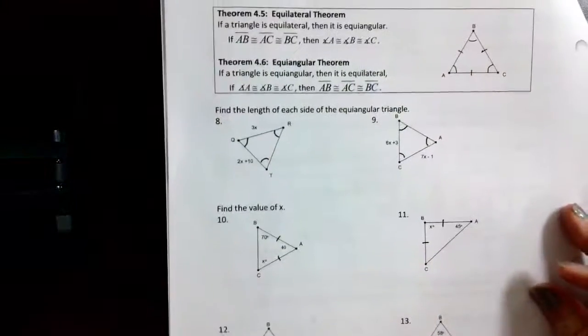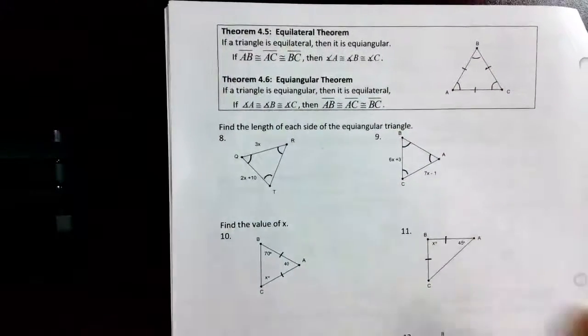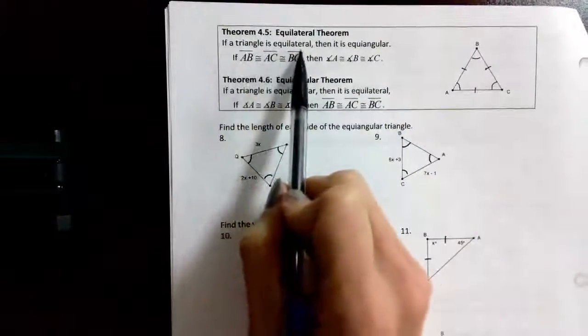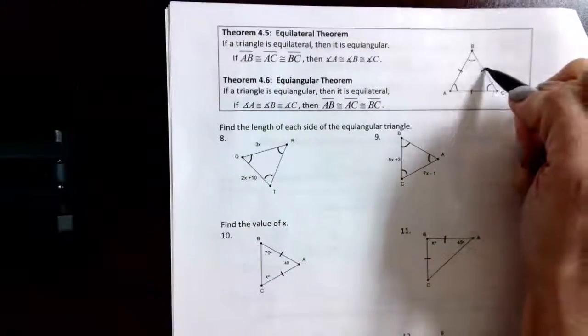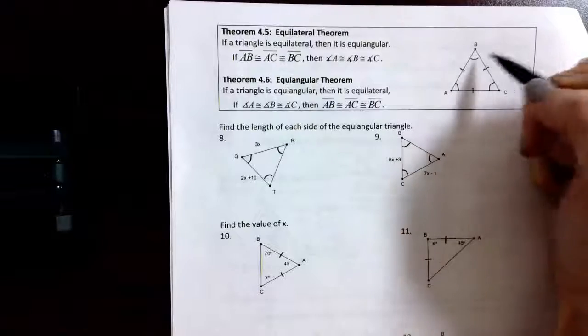Now on to the next page. Now we're going to talk about equilateral and equiangular triangles. So if we get started, the equilateral theorem says if a triangle is equilateral, then it is equiangular. What it's saying is if all three sides are congruent, that means all three angles have to be congruent.